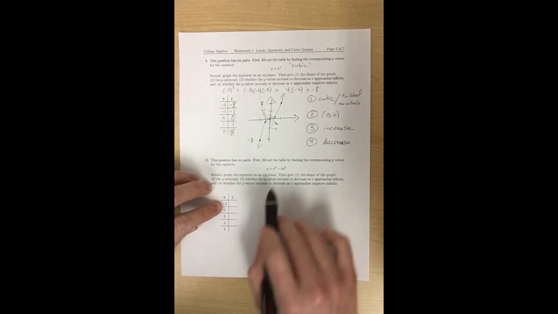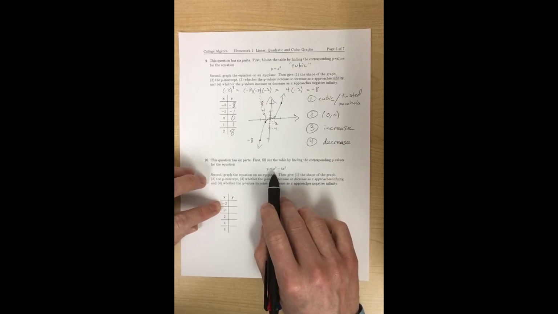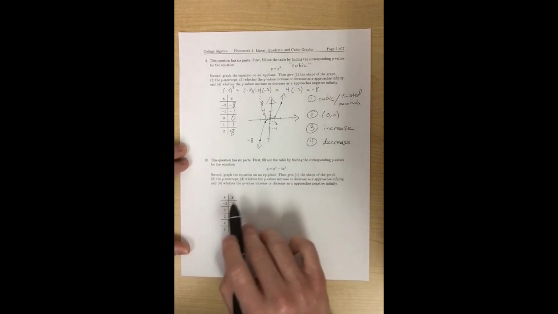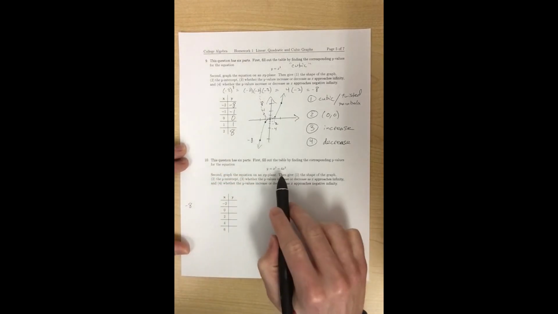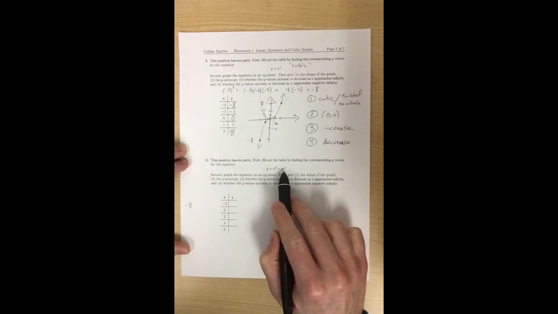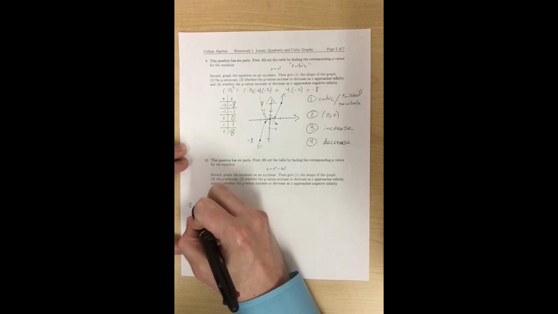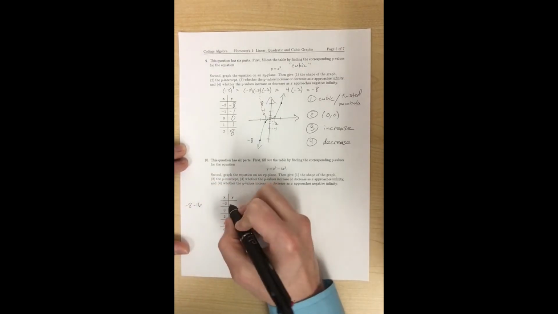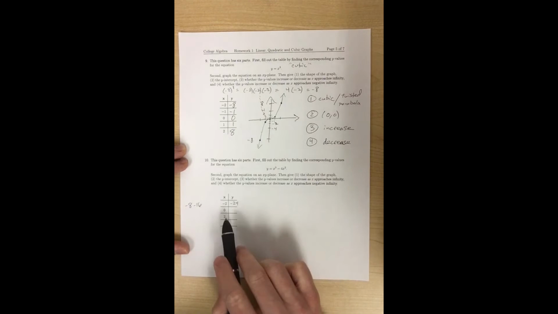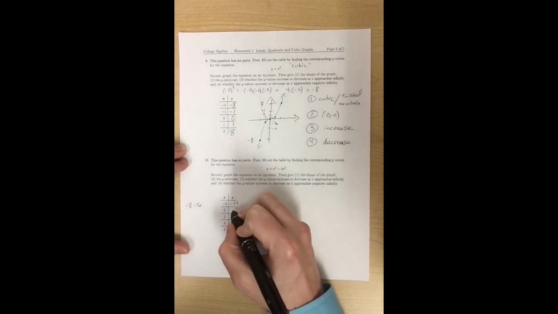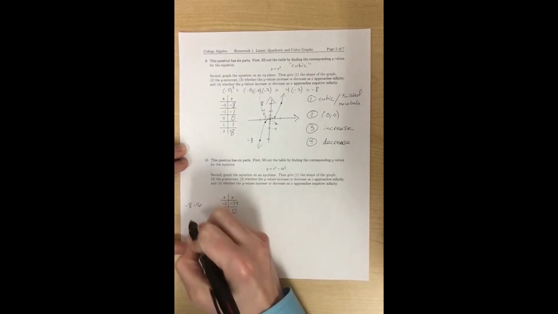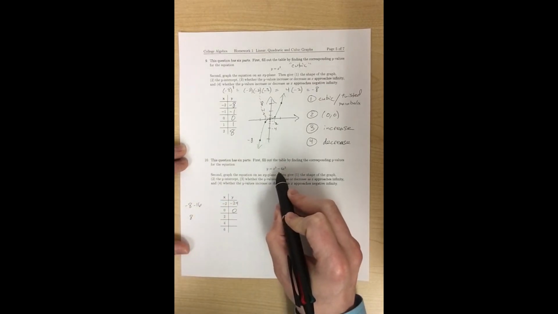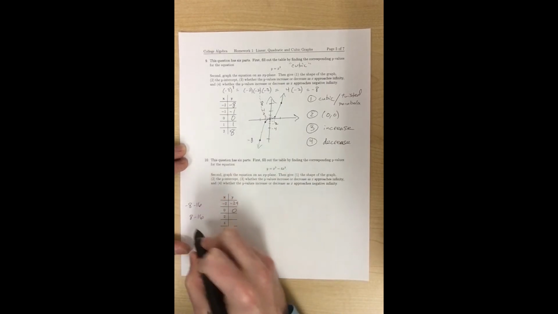Plug in -2, I get -8. I'll go ahead and keep track of this over to the left. X equals -2 gives me a -8, and then -4 times x squared is -4 times 4, so that's -16. That gives me -24. Plug in 0, 0 minus 0 is 0. Plug in 2, that gives me 8 minus 4 times 4, so I get -8.